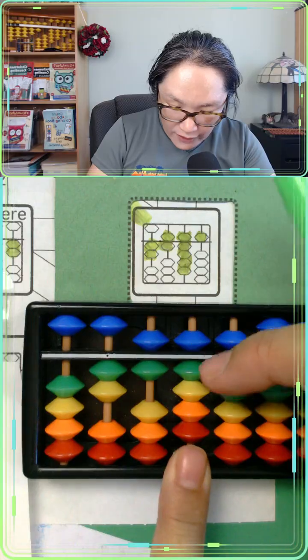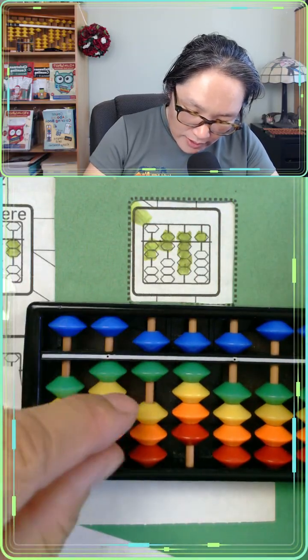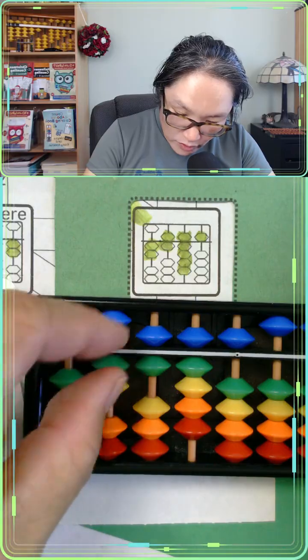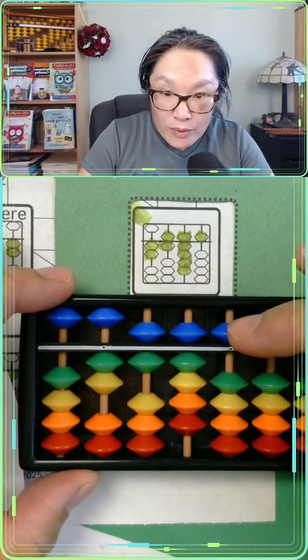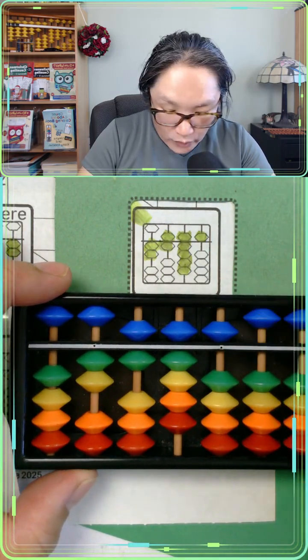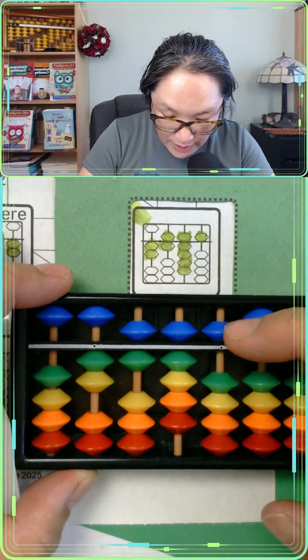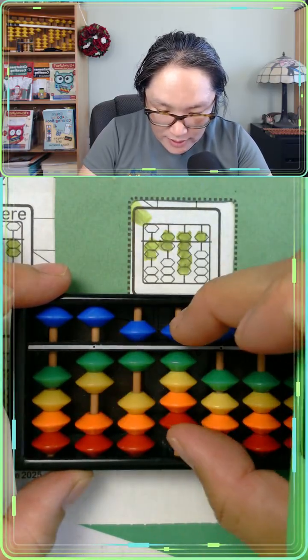How do I know? 5, 6, 7, 8, 9. This is 6 because these 3 beads are not being counted. These 2 beads are not counted. So it's 2, 6, 9, and then 5. This is a value of 5. The top bead will always be a value of 5. These 4 beads are not being counted, so we don't count them as the number. So we see 2, 6, 9, 5.